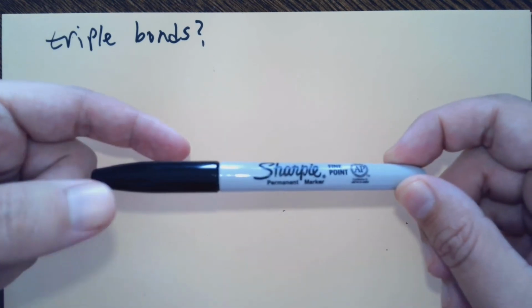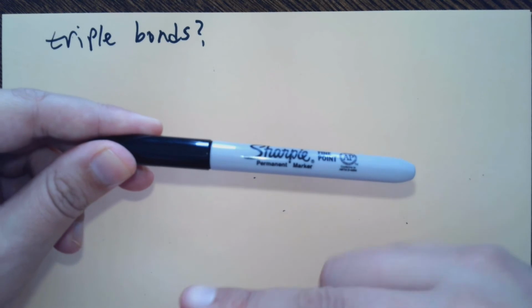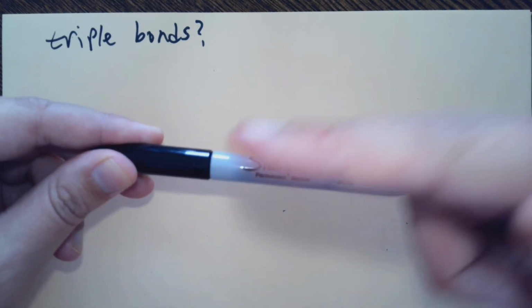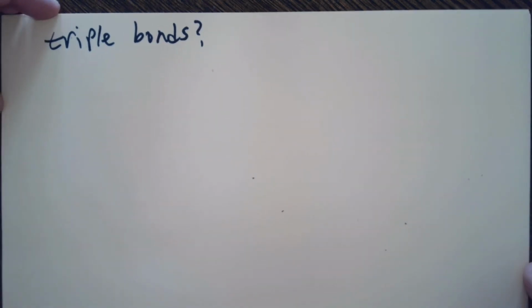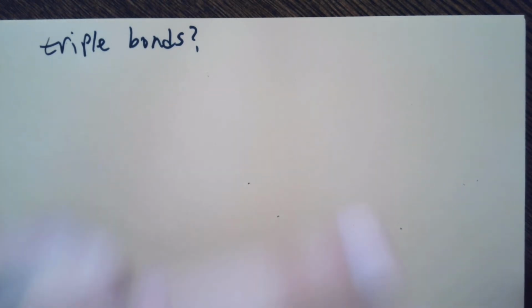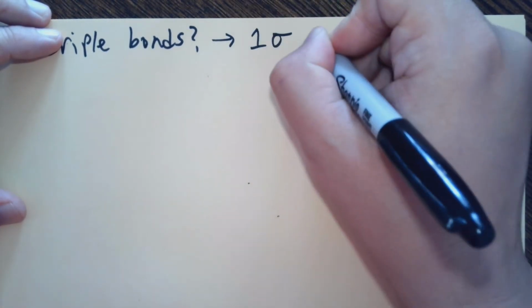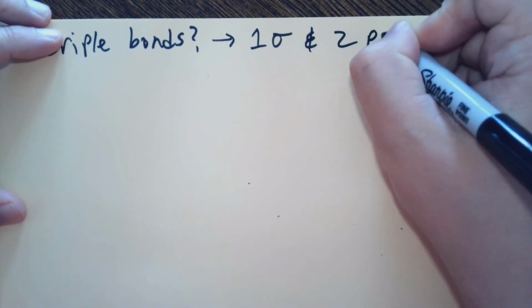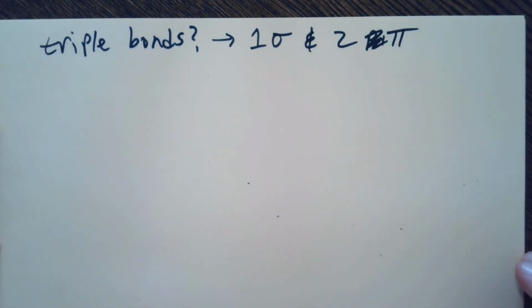In front and behind. So just like I'm above and below, I can go 90 degrees to that, be in front and behind. So that's where the triple bond comes in. That's where we squeeze in a second pi bond. We can't get a second sigma bond, but we can get another pi bond. So we get one sigma, two pi bonds.